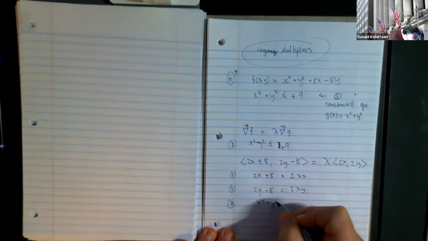If I compare the x components, I get my first equation, which is 2x plus 8 equals 2 lambda x, and I call that equation 1. My equation 2 compares the y components of these vectors. And equation 3 is your constraint equation, the whole package, including the less than or equal to 49.